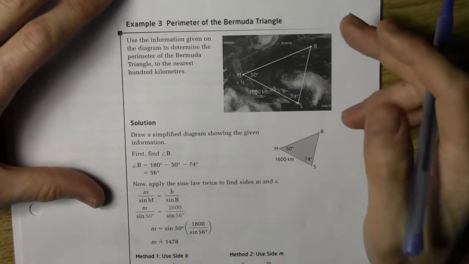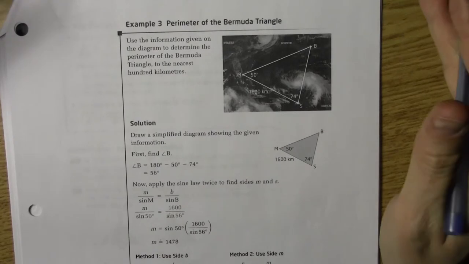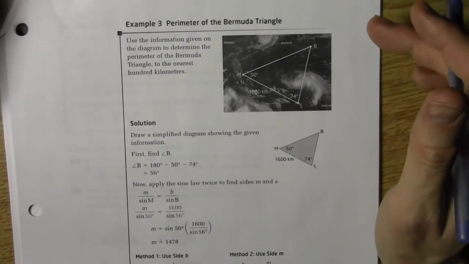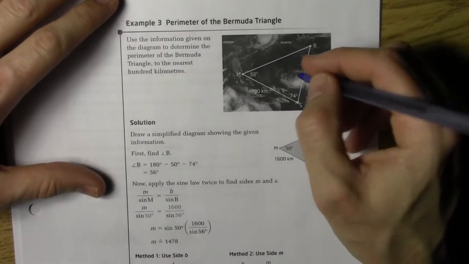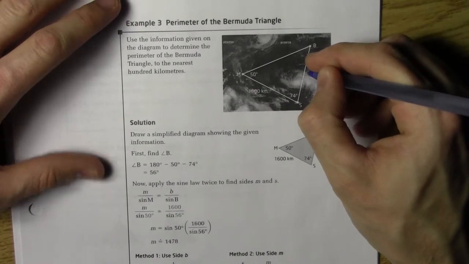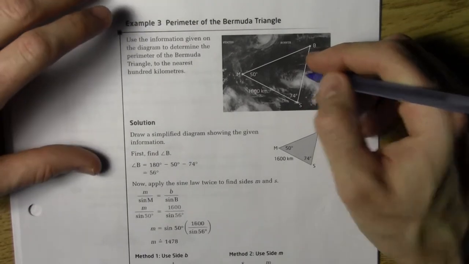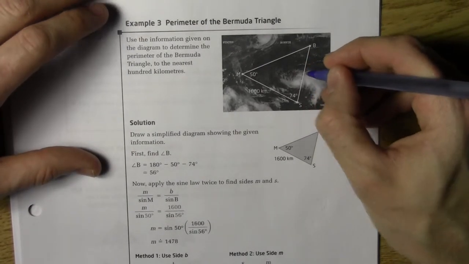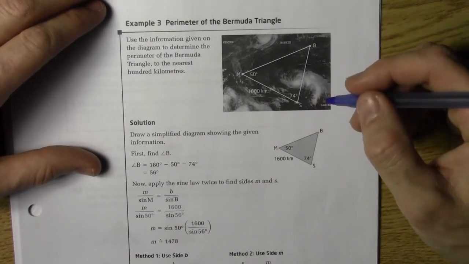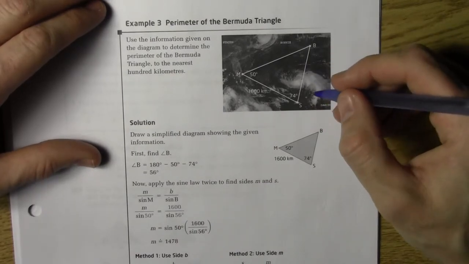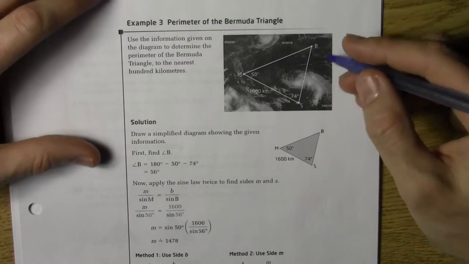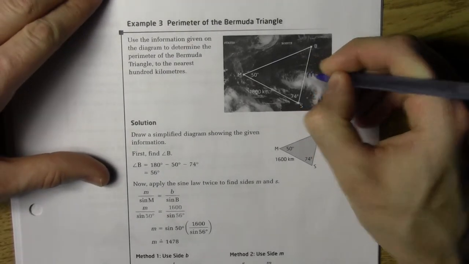Okay, so it's asking for the perimeter. So what does that mean? What do we need to get the perimeter? Yeah, we need all three side lengths. So what is this side length called? What variable would I use for this? Lowercase m. Yes, good.